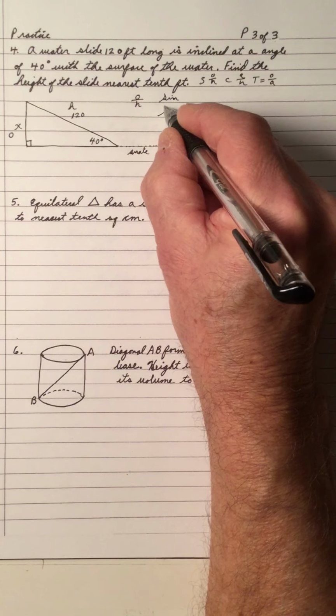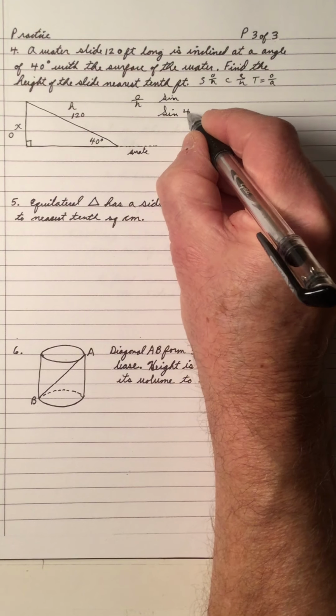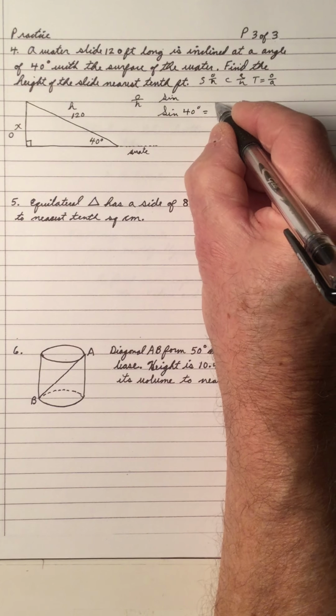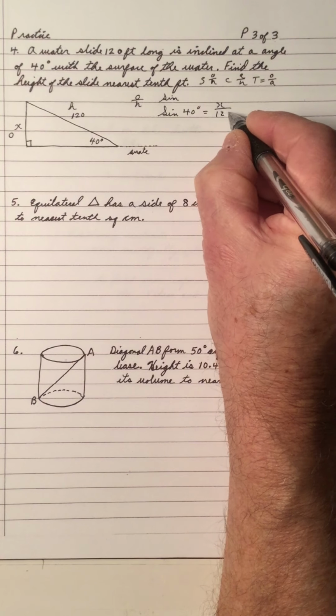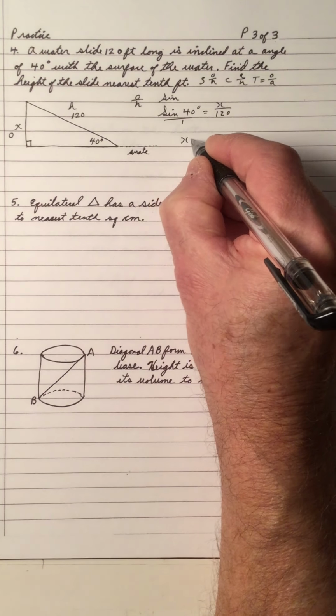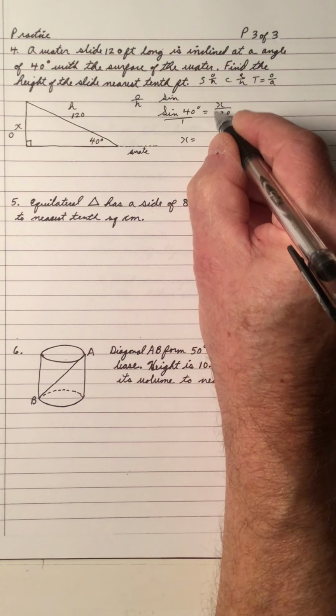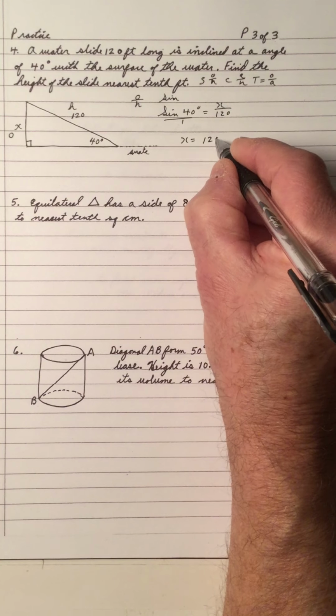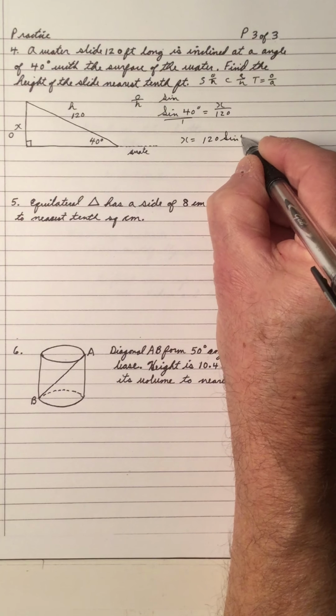So I have the angle. The sine of the 40-degree angle is opposite x over 120. Put it over 1, cross multiply. X is equal to 1 times x is x, 120 sine 40 degrees.